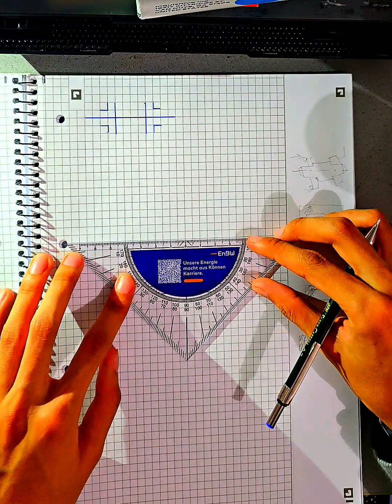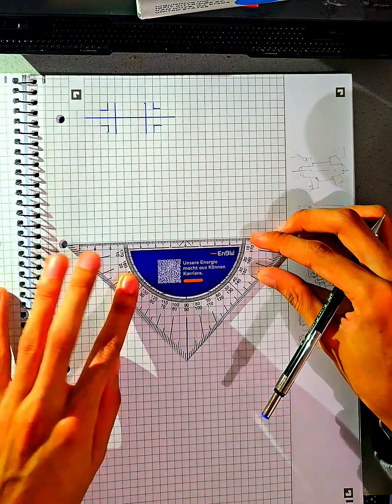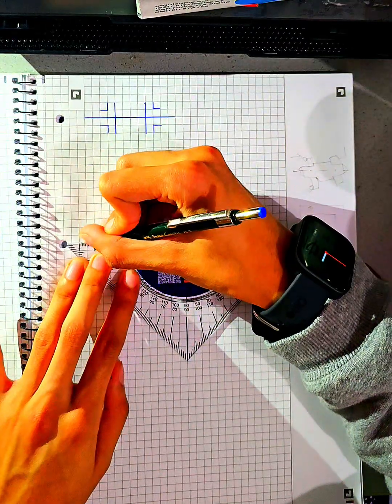They're drawn by using dashed lines, but first let's draw our technical drawing in pencil.